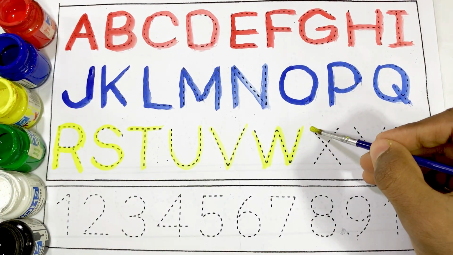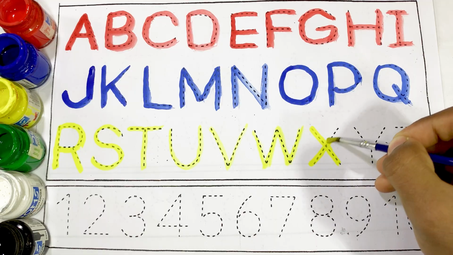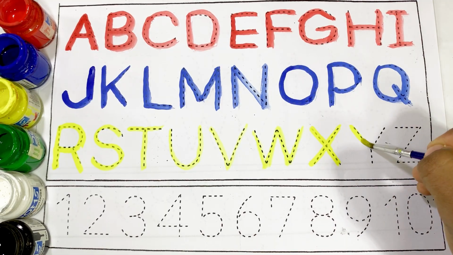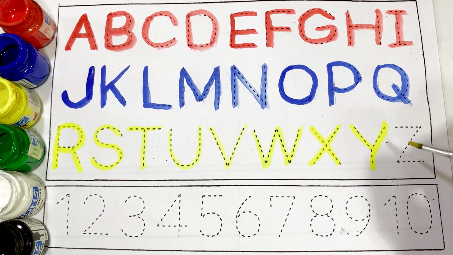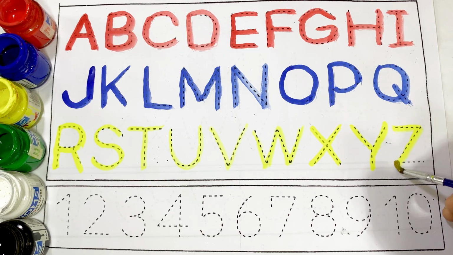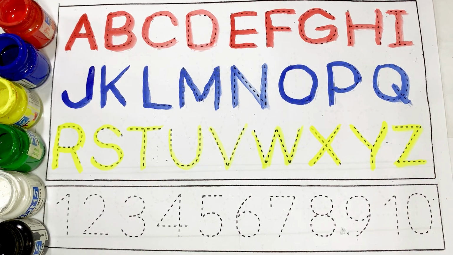This is X. X for xylophone. This is Y. Y for yak. This is Z. Z for zebra.